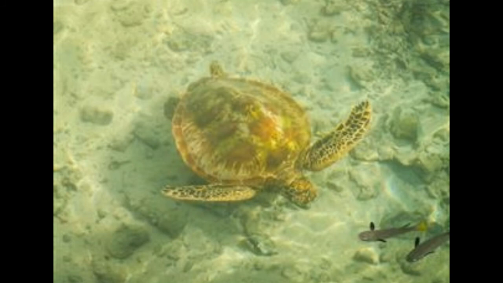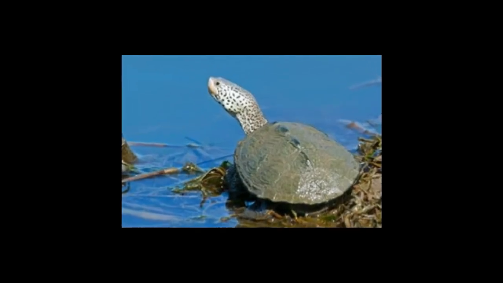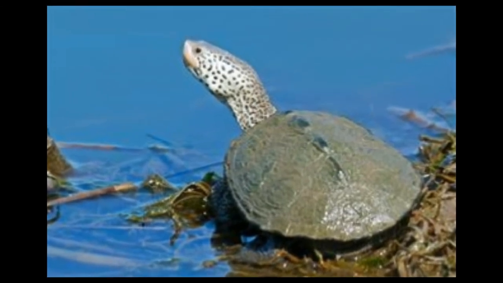Endemic to Australia, conservation status endangered. Geographical range: Fitzroy River, Queensland, conservation status vulnerable. Northern Western Australia and the Northern Territory, conservation status least concern. Geographical range: endemic to Southeastern Queensland, Australia, conservation status endangered. Genus Emydura, geographical range: Eastern Australia, conservation status least concern. Geographical range: Northern Australia, conservation status least concern. Geographical range: Australia and Papua New Guinea, conservation status least concern.